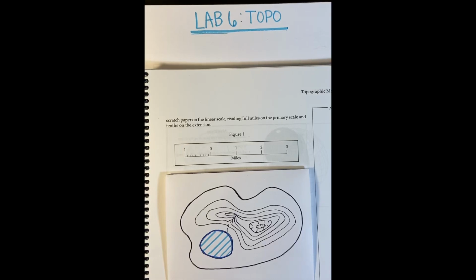Hello everyone! I've gotten a few emails about this week's lab, so I thought I'd go ahead and make a tutorial video since we can't meet in person. I don't have a printer, so hopefully this little drawing will do for now. We're going to go over chapter 6, Topo Maps.